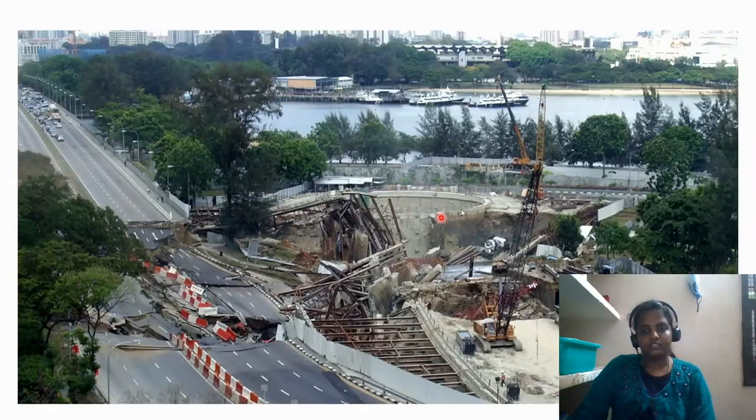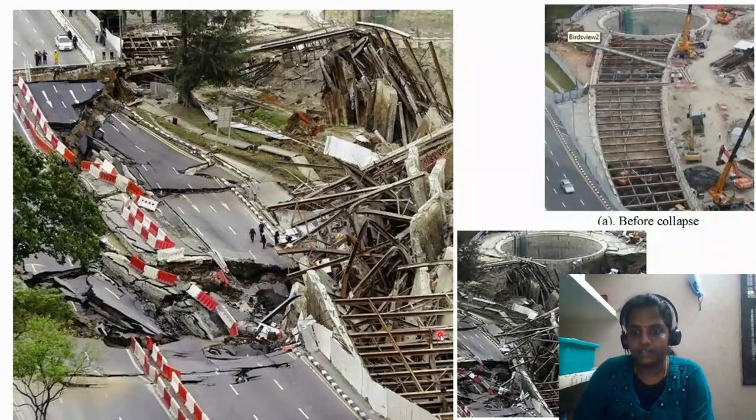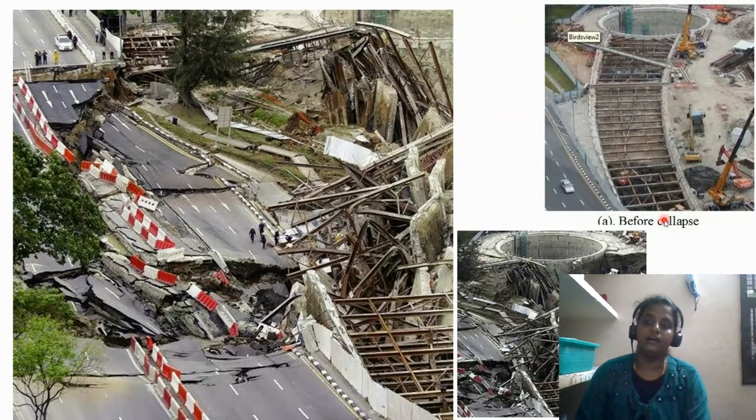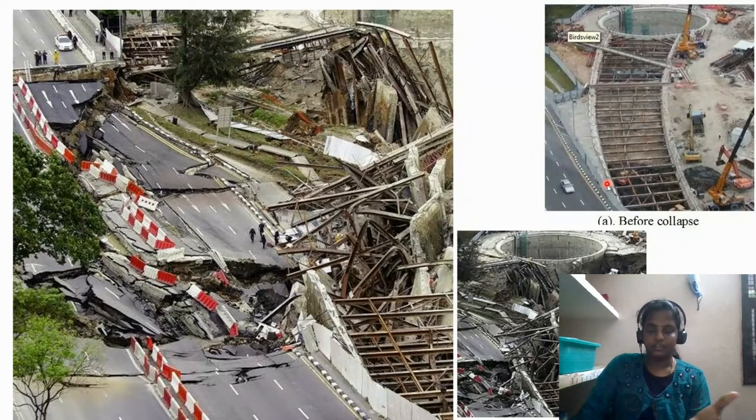And also, this is a famous failure, a highway failure in Singapore. You can see this is before the failure. They have a shaft here, and these are struts given to protect the sides. Yes, they designed the struts, they tried to resist the movement of the soil inside.